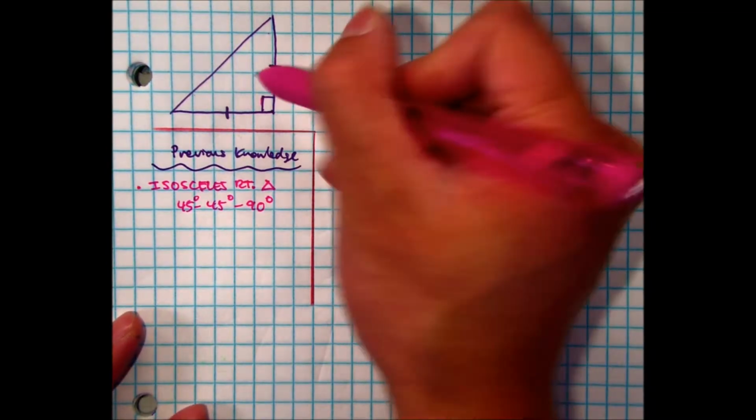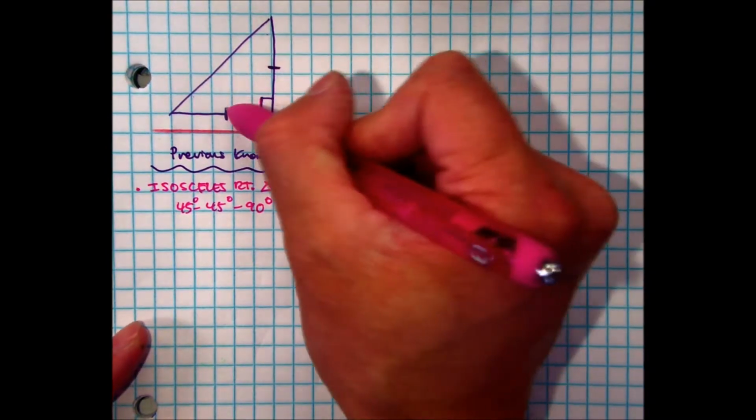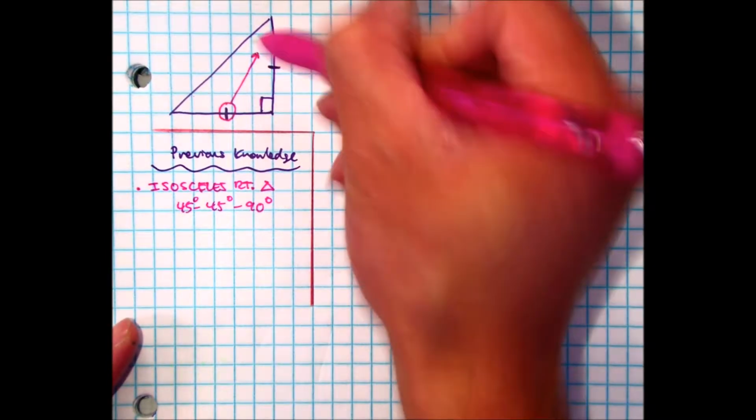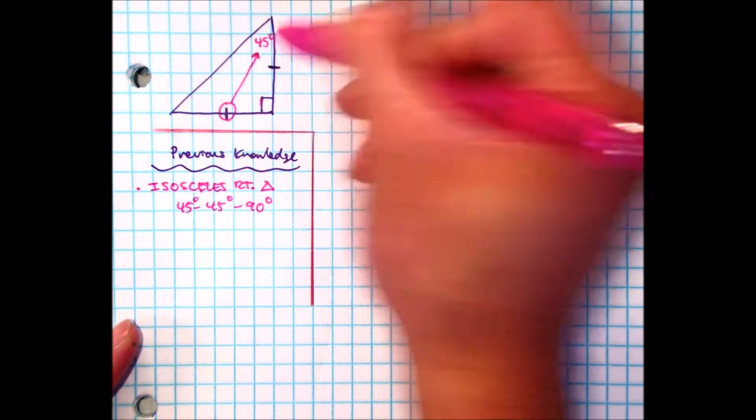If these congruent marks, everyone say congruent marks? Congruent marks. It's telling you the sides are equal, and going across, the angles are congruent, or the same.